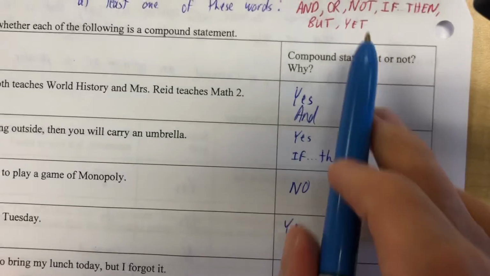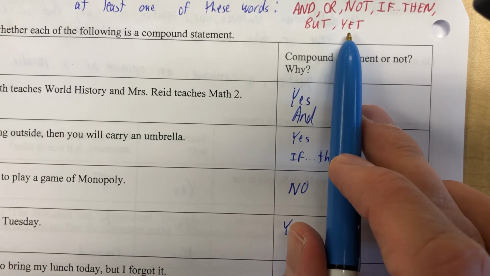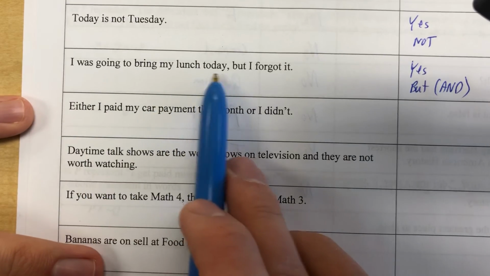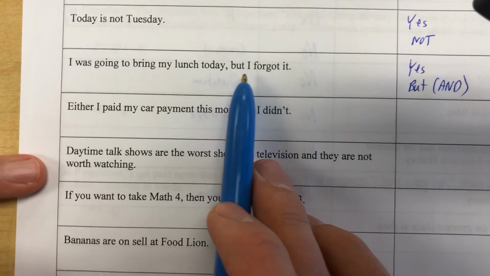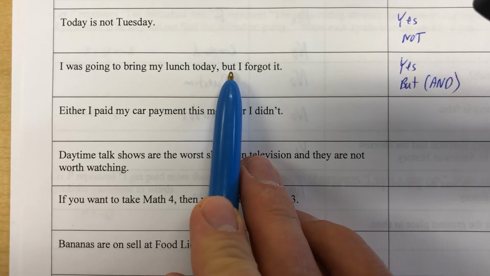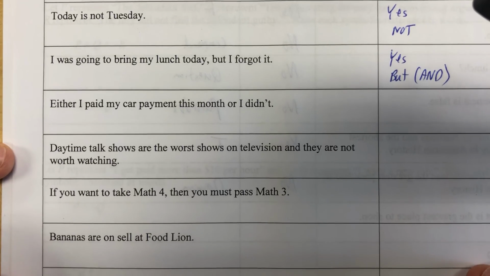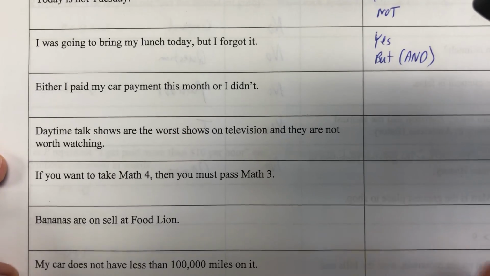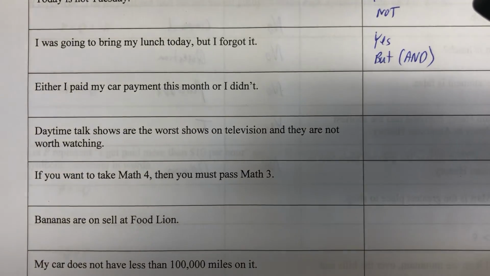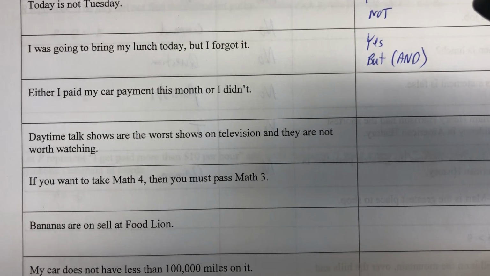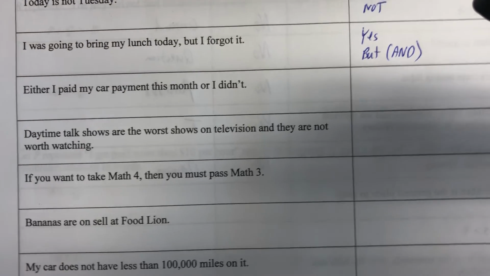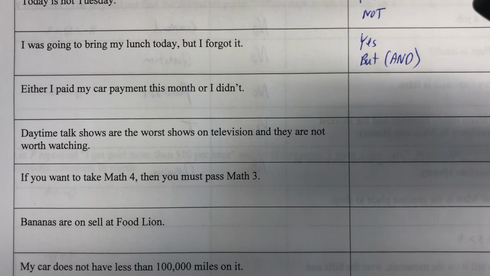By the way, yet is another one that's almost like and. I was going to bring my lunch today, yet I forgot it. I could say yet, I could say but, I could say and; they all have the same meaning within this context. Okay, I am going to stop the video here and let you finish whatever you need to finish on this, and we will resume with the next page.